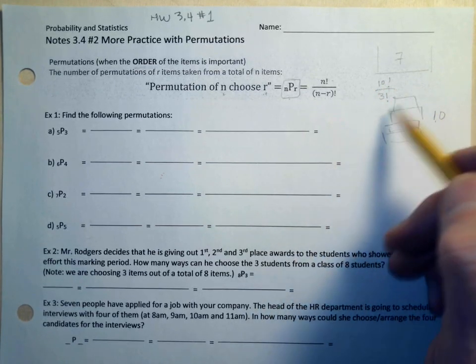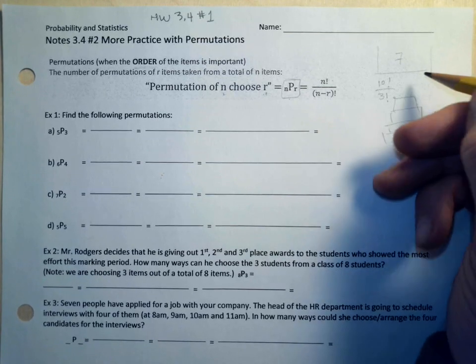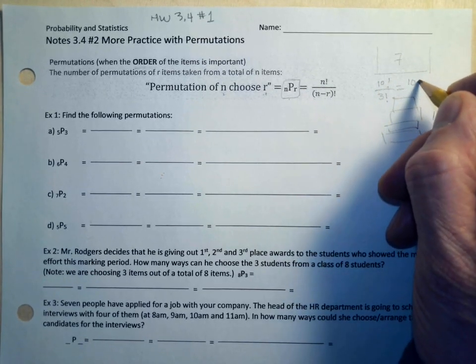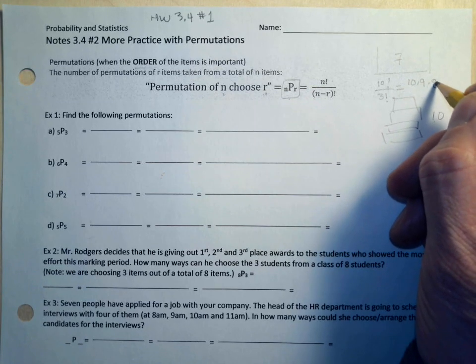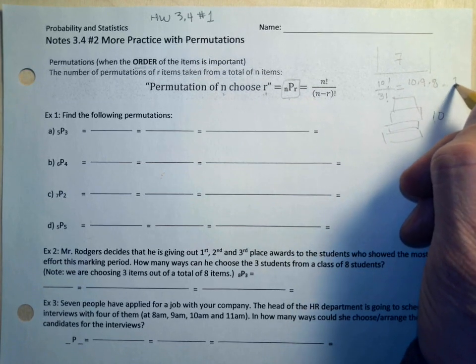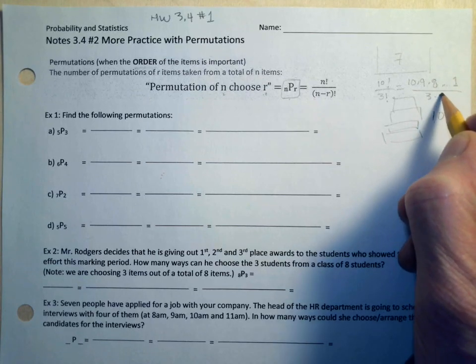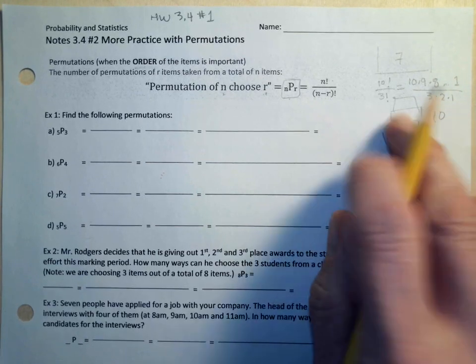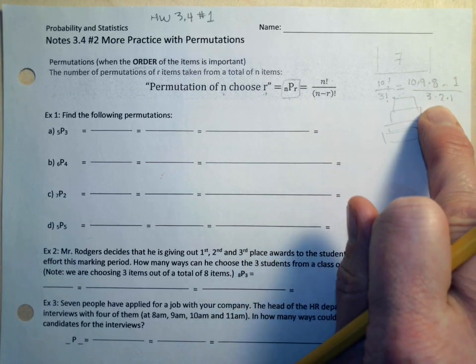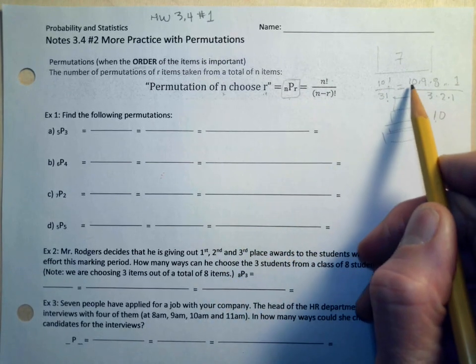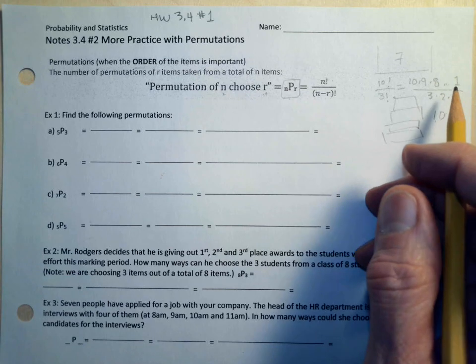And then we want to simplify that. We also learned last class what factorials meant. So 10 factorial, remember, is 10 times 9 times 8, all the way down to 1. And then, of course, 3 factorial, that's easy. That's 3 times 2 times 1. Sometimes we'll just think of 3 factorial as 6 because that's what 3 times 2 times 1 is. 10 factorial is too big. We would end up using a calculator for that.